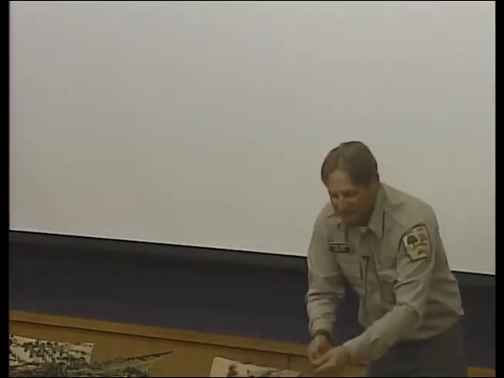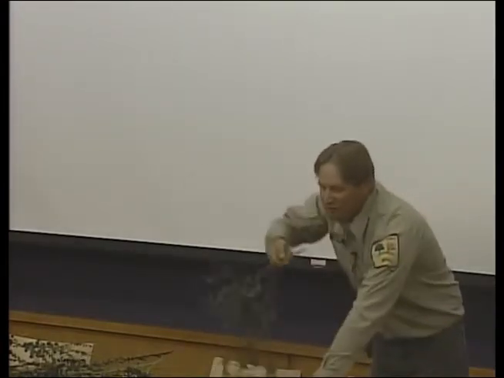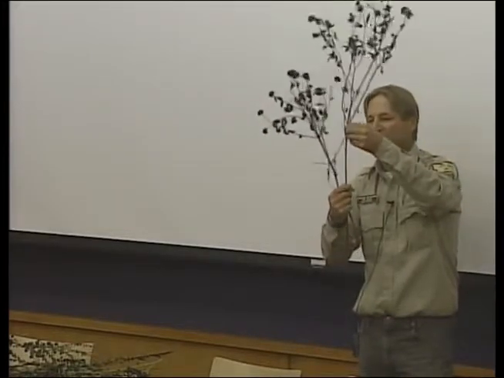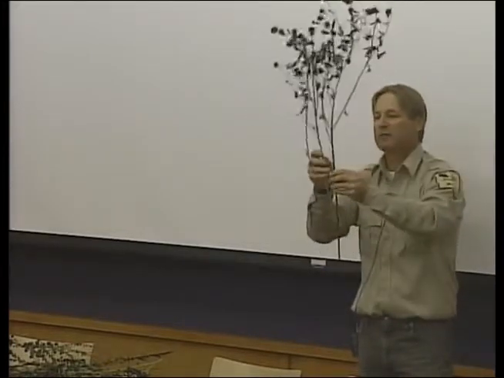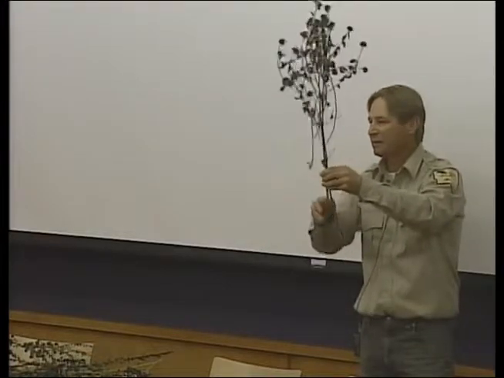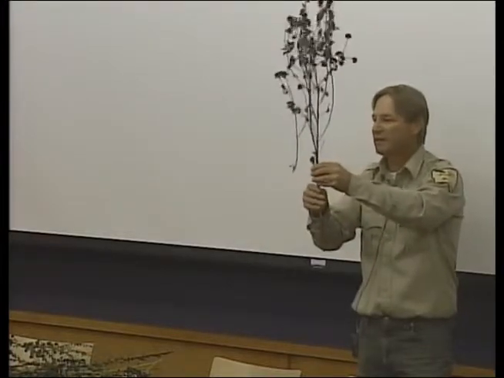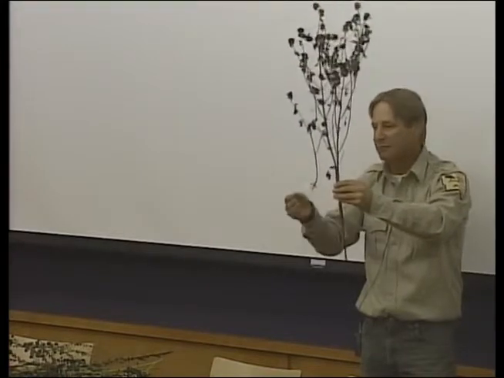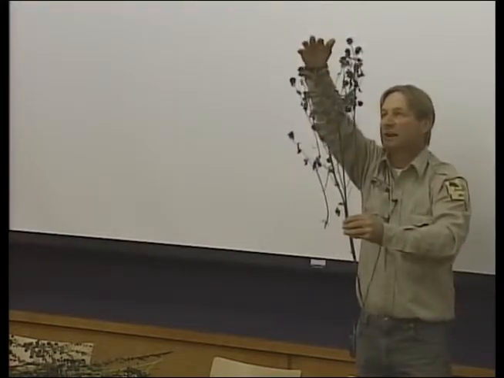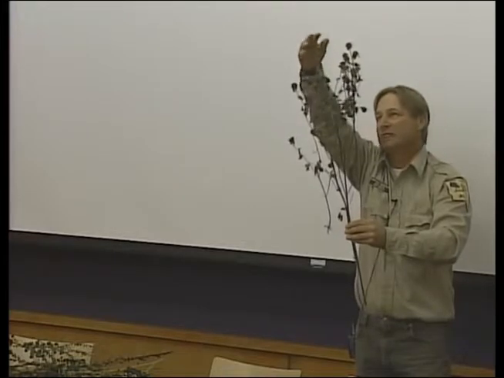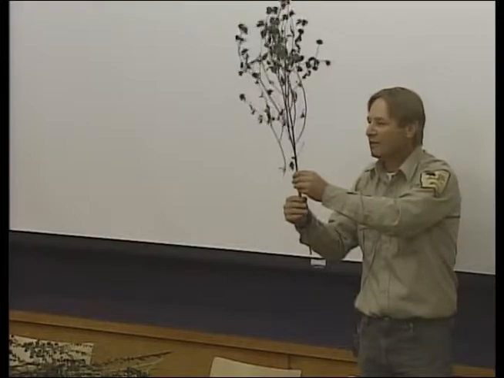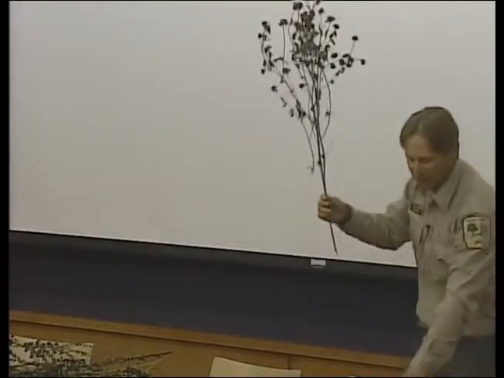Many types of mints, and mints in general usually have square stems. That's an easy way to identify them. This happens to be bergamot, purplish lavender flower. Comes in a lot of different varieties now, a lot of different cultivars. Bee balm. Some have actually been genetically mutated to have red flowers. The true one has a purple flower, very common in Johnson County and our prairies.